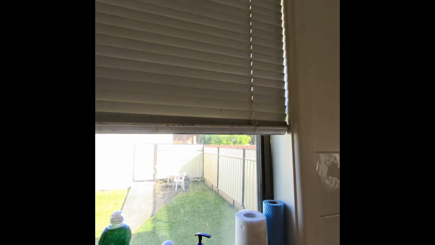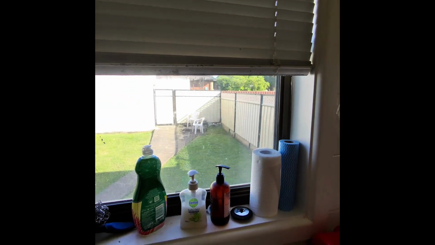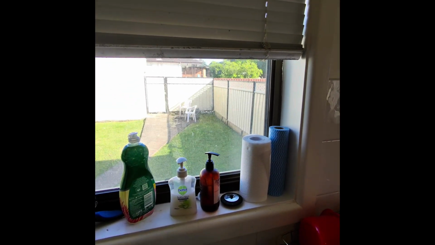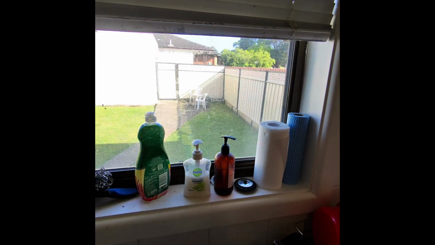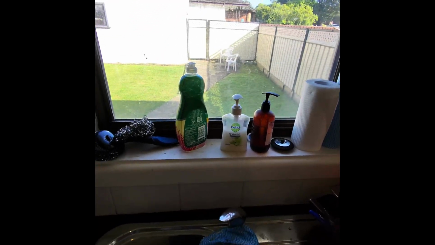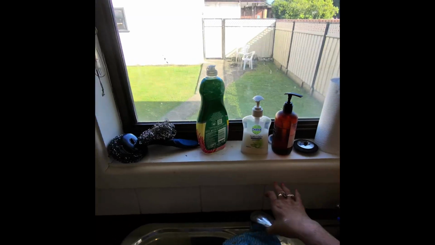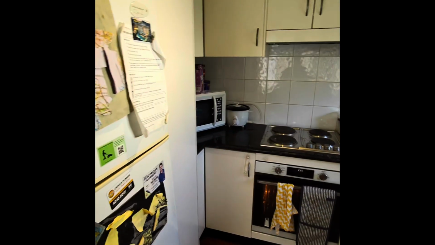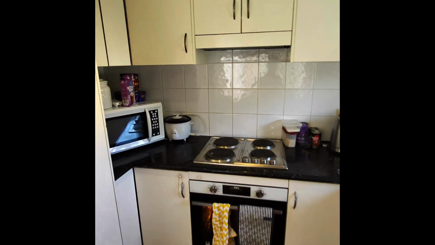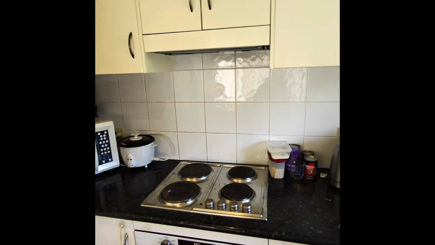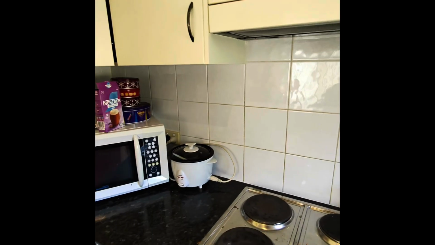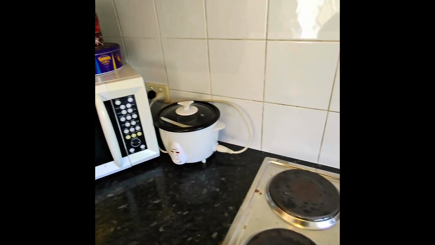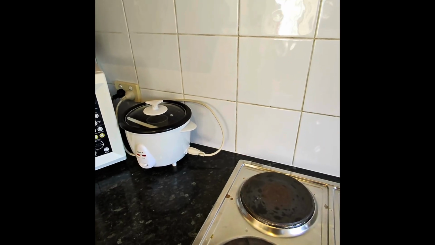Hey Google, set timer for 45 minutes. Okay, so it smells really good. Hopefully it's good. Hopefully it's not overcooked or anything. Yeah, it does smell good though.